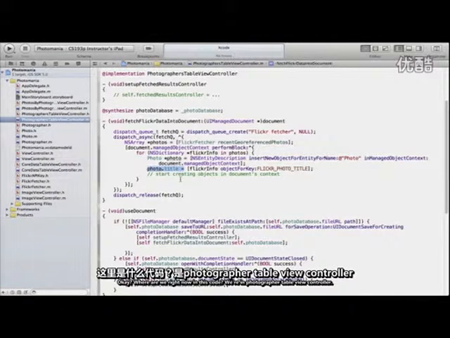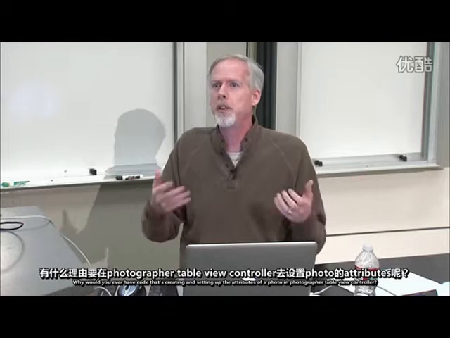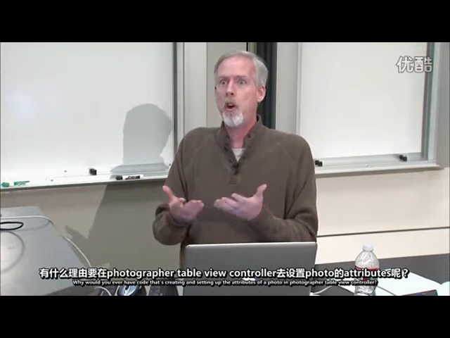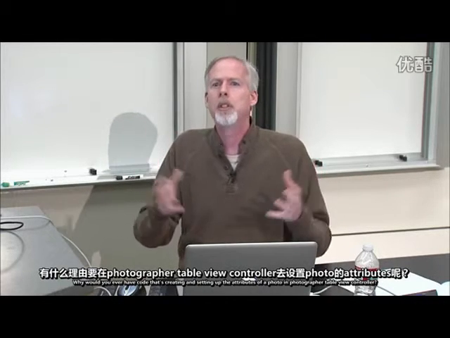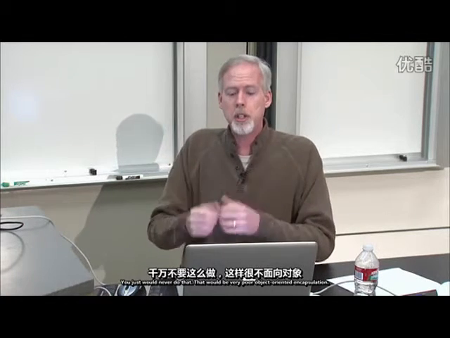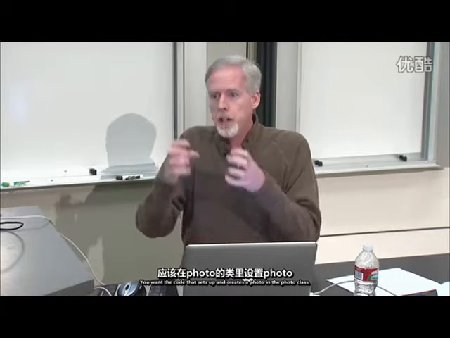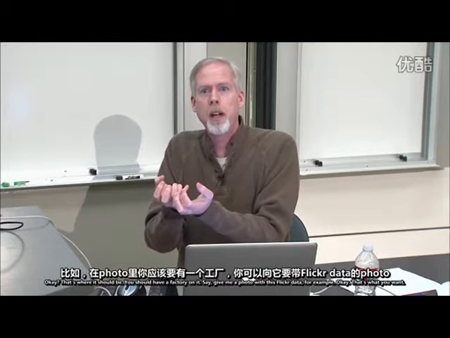Okay? Where are we right now in this code? We're in PhotographerTableViewController. Well, why would you ever have code that's creating and setting up the attributes of a photo in PhotographerTableViewController? You just would never do that. That would be very poor object-oriented encapsulation. You want the code that sets up and creates a photo in the Photo class. Okay? That's where it should be.